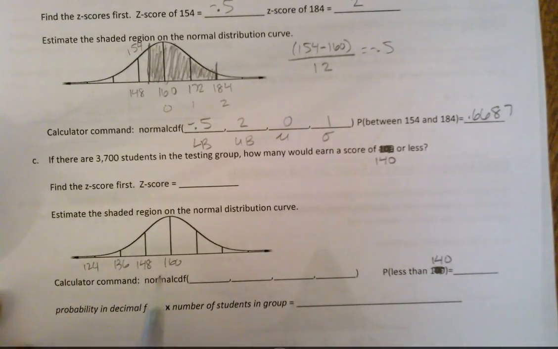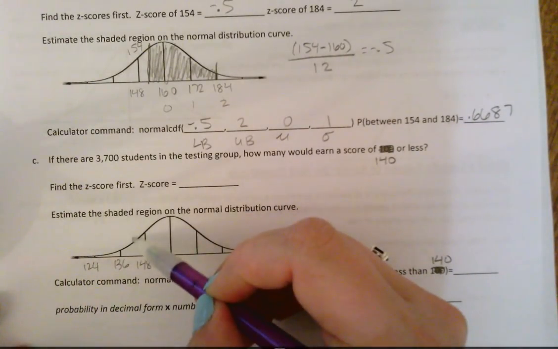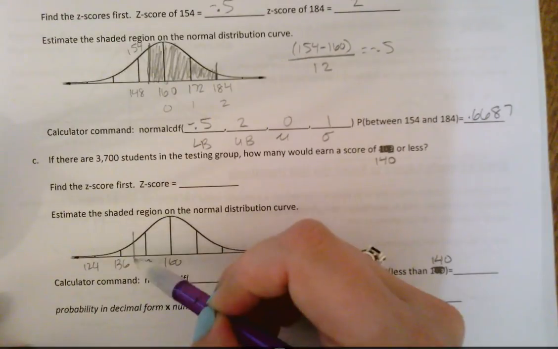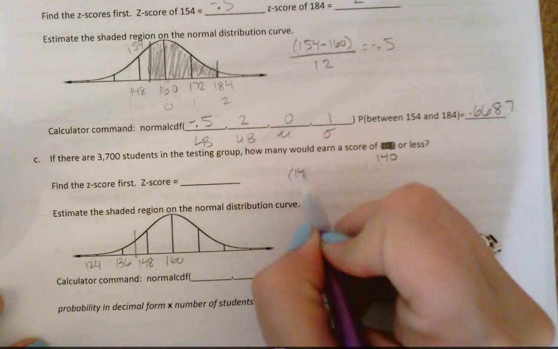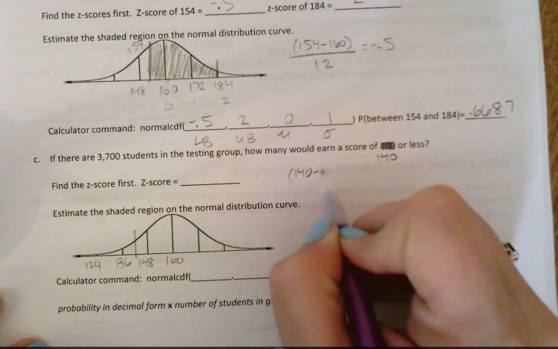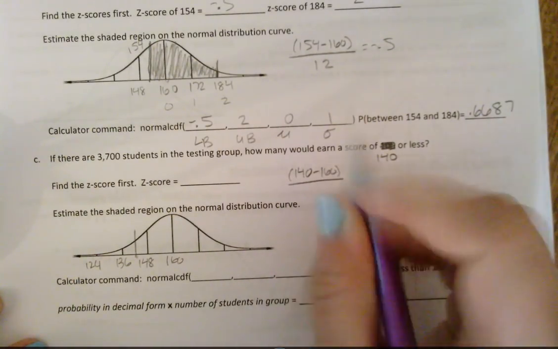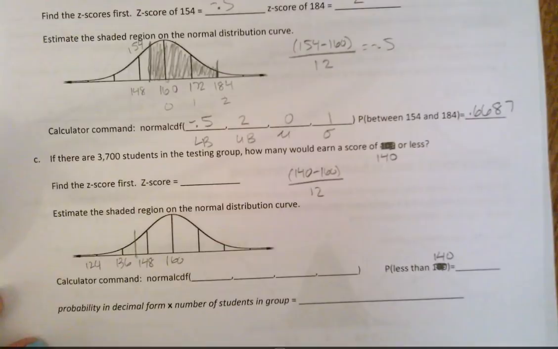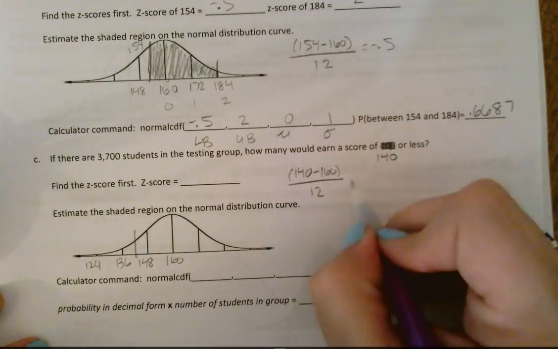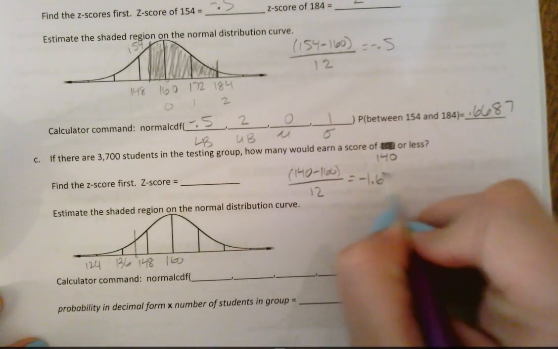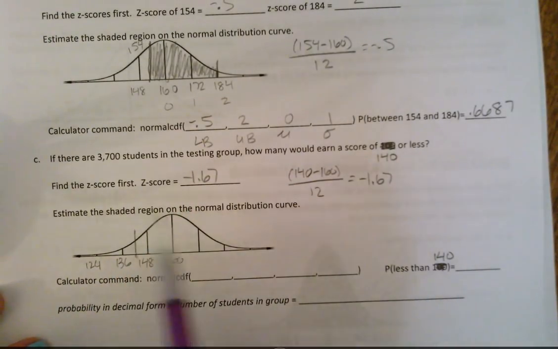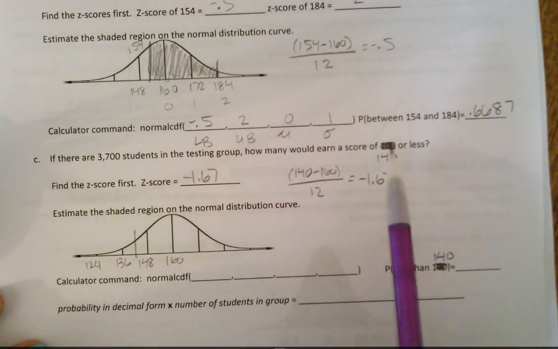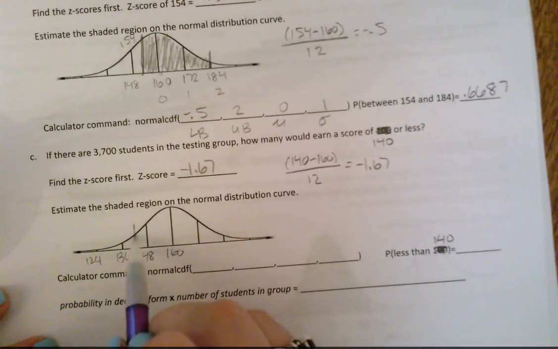All right, so 140 is going to be about right here, right? So we have to find the z-score of that. So 140 minus our mean divided by our standard deviation. This will give me a z-score of negative 1.67. Okay. Probability of doing 140 or less, so we're going to shade below.